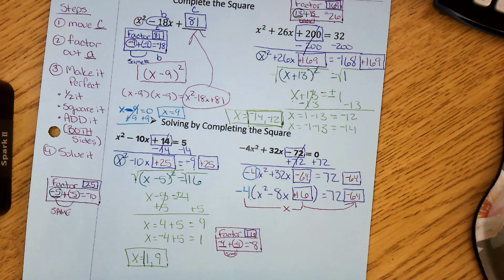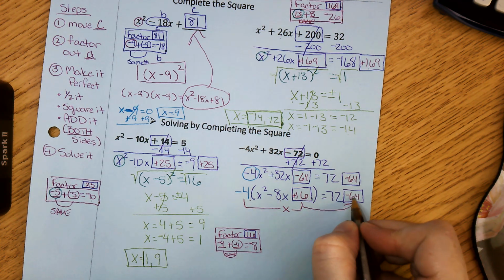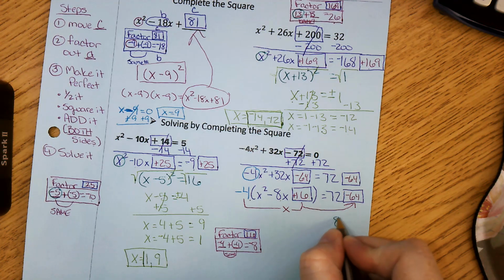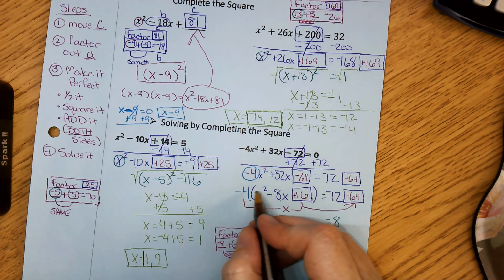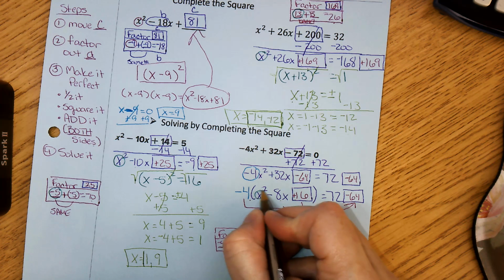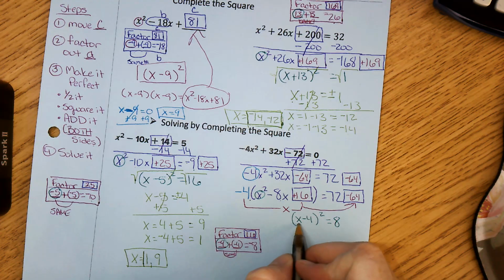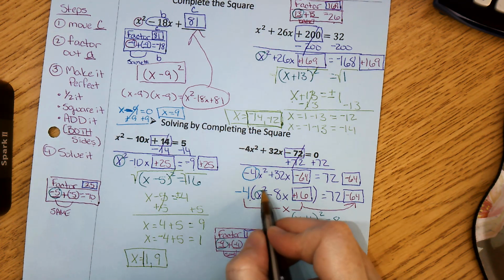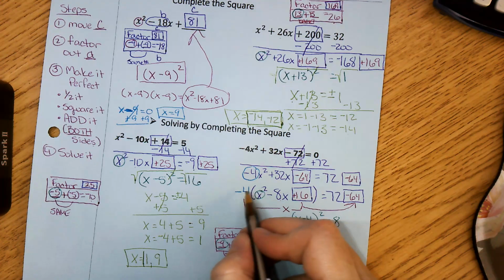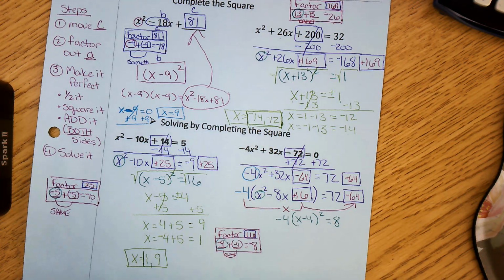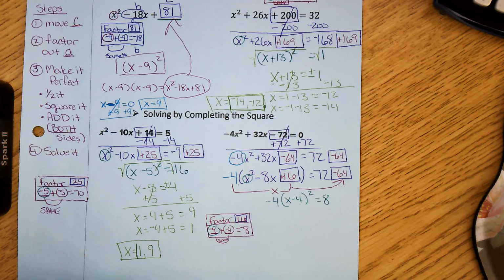So now we're here. All right, 72 minus 64 is 8. All right, we have got the x. We've got minus 4. So we've got x minus 4 squared. Because x minus 4 times x minus 4 would give you x squared minus 8x plus 16. Now we haven't gotten rid of this minus 4 yet. But we're about to.